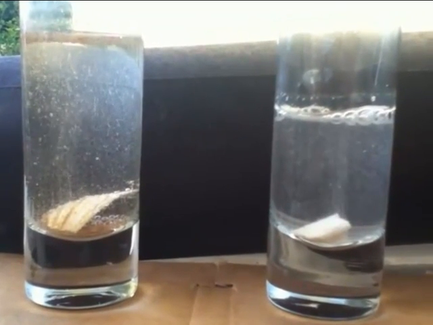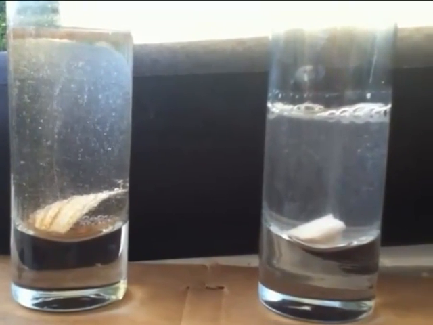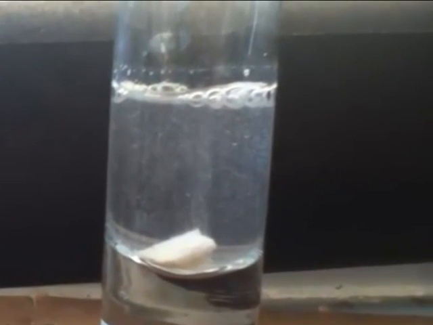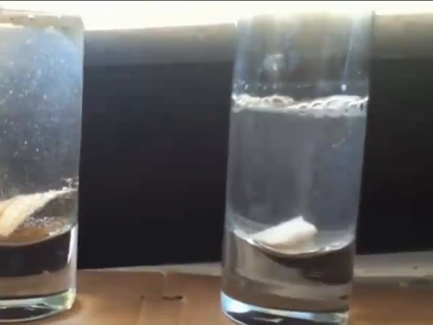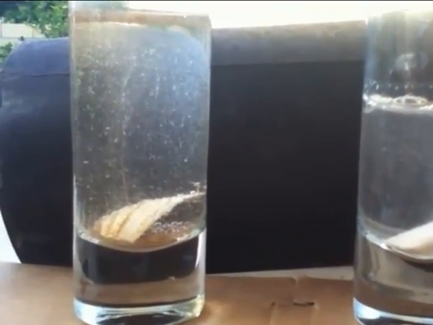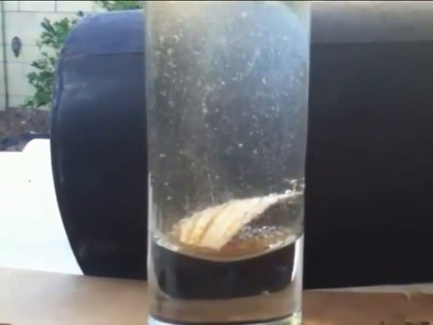Okay, here is a demonstration of calcium carbonate dissolving. On the right here we have normal chalk, the same sort of chalk I use on a blackboard. And on the left, just zooming in here now, we have a shell.